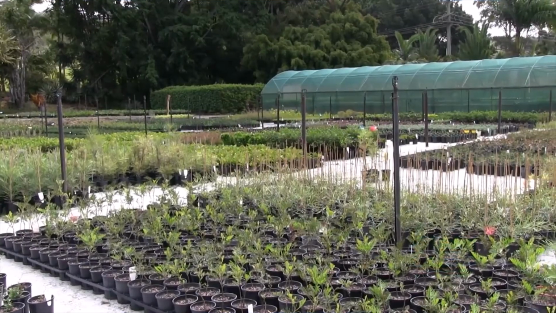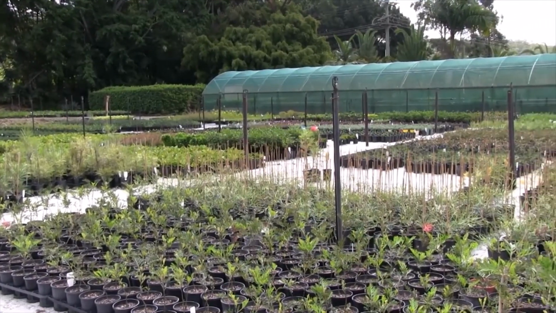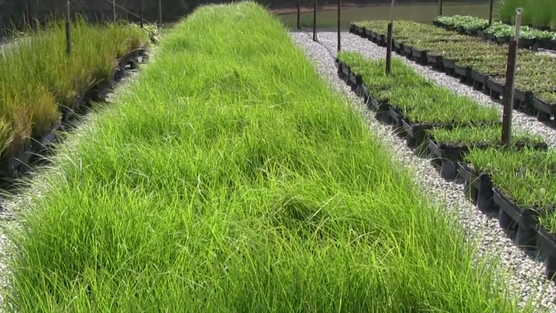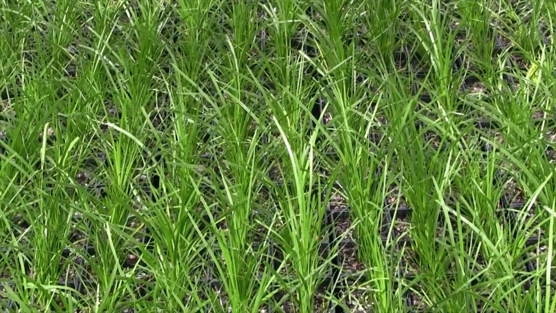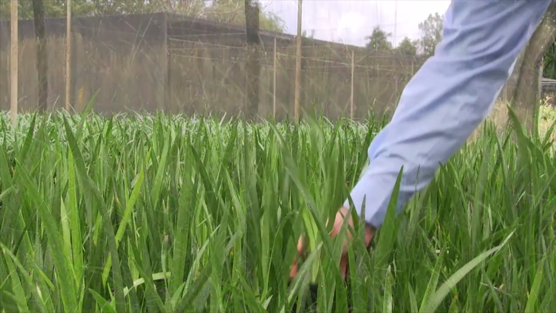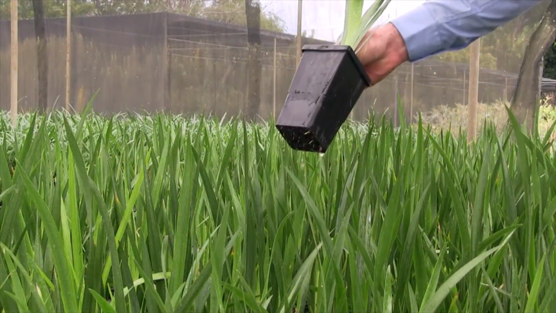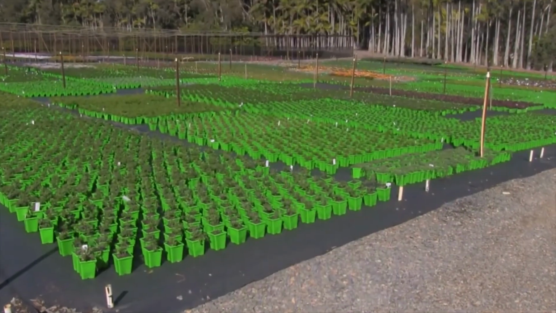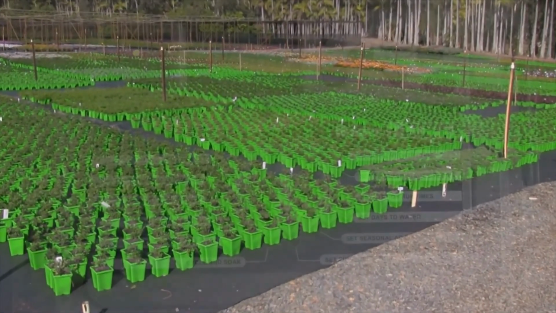The management of irrigation in a production nursery directly affects plant growth and profitability. Excessive irrigation can waste water, energy and labour, can leach nutrients and reduce growing media aeration. Insufficient irrigation can stress the crop, affect plant quality and reduce crop uniformity.